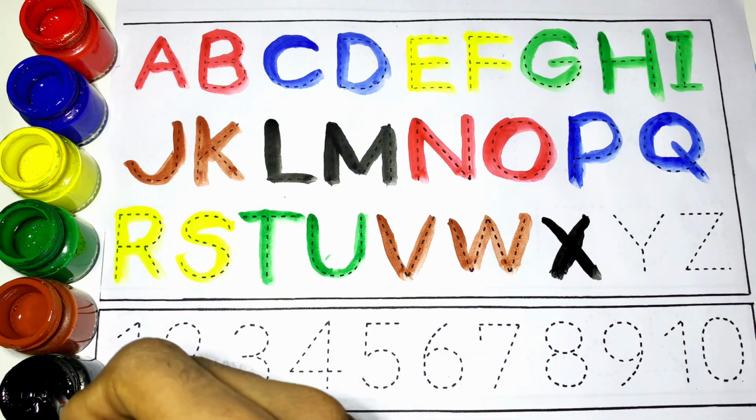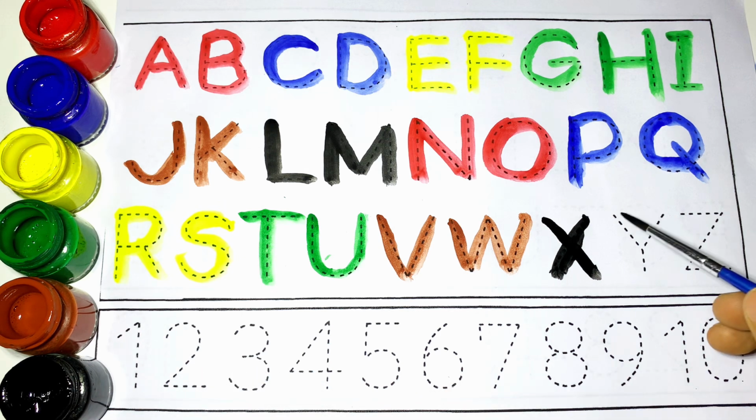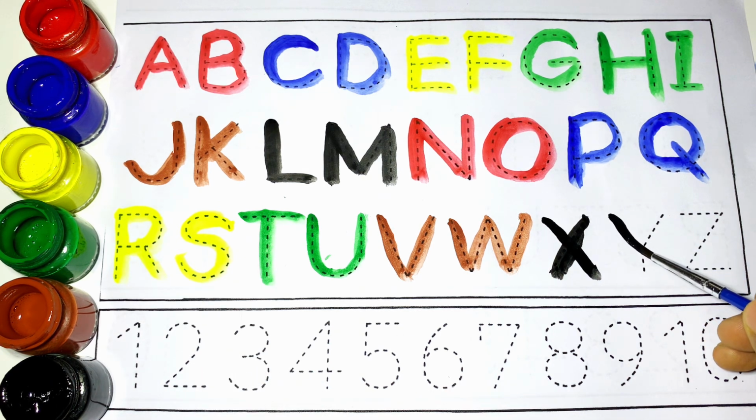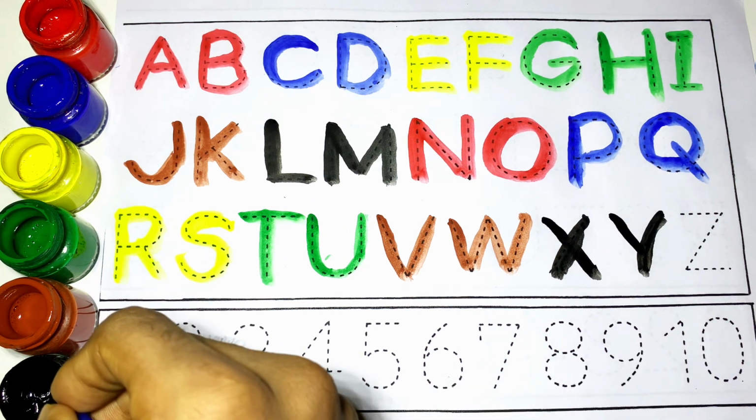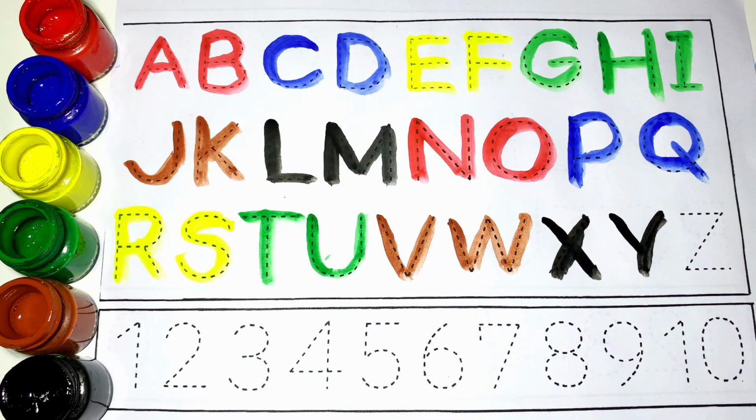Kids, again use black color and draw Y. Y for yak. The alphabets of Y. Kids, again use black color and draw Z. Z for zebra, Z for zoo. The alphabets of Z.